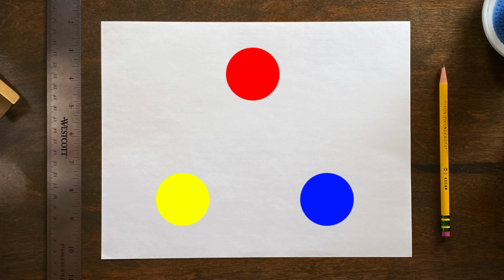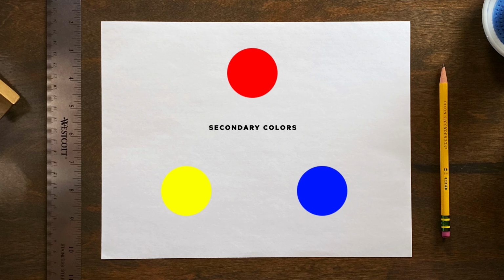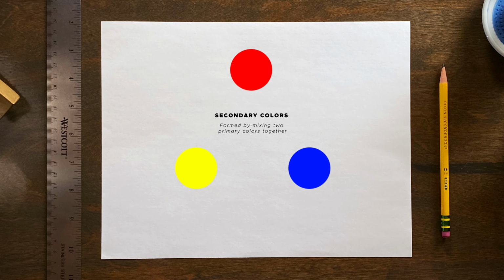Between the primary colors are secondary colors. Secondary colors are formed by mixing two primary colors together. Red and yellow mix together to create orange, yellow and blue make green, and blue and red make purple. So you can start to see how the color wheel indicates how to create basic colors.